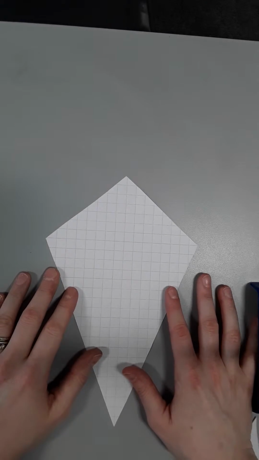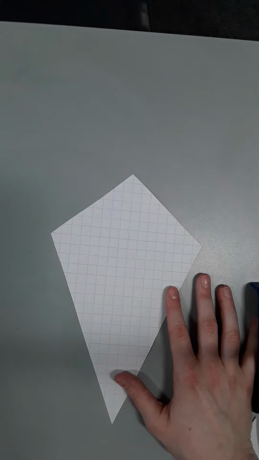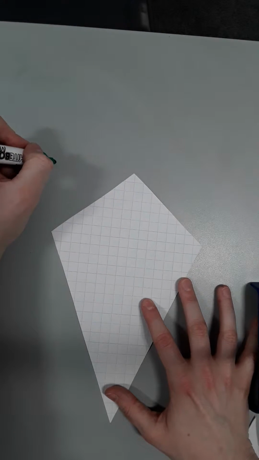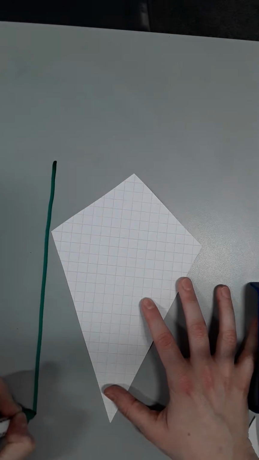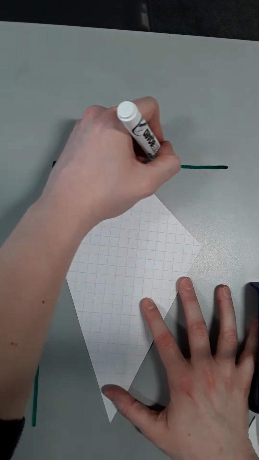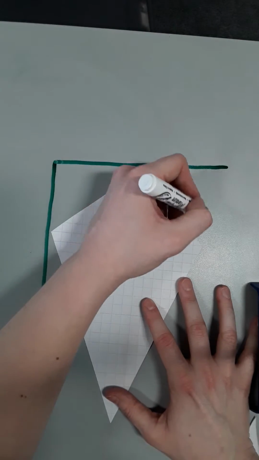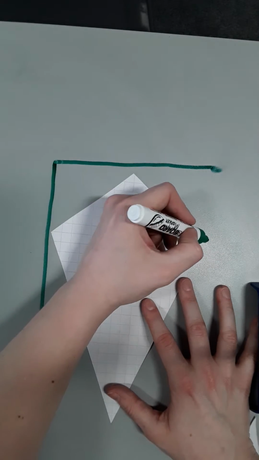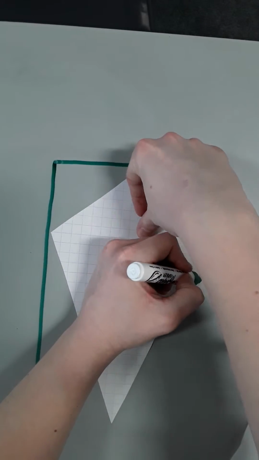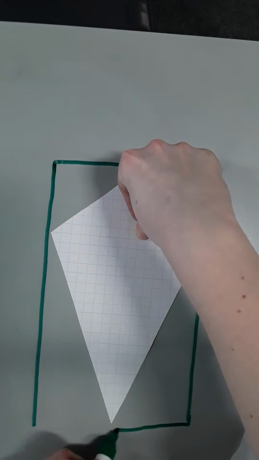Okay, so the next one is a kite. You can do it two ways. You can either measure this length and this length, so you're doing the full width. And essentially by doing that, you create a rectangle around it.